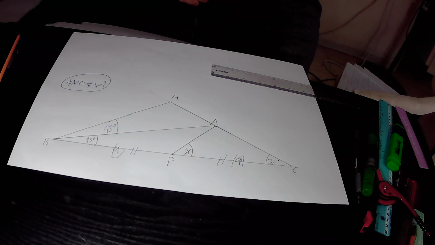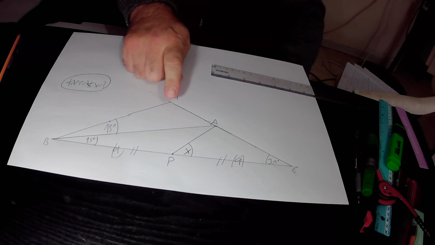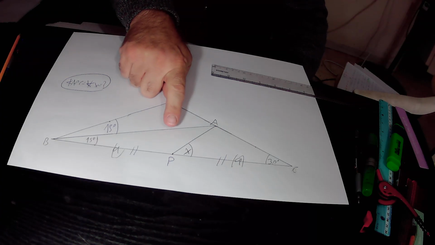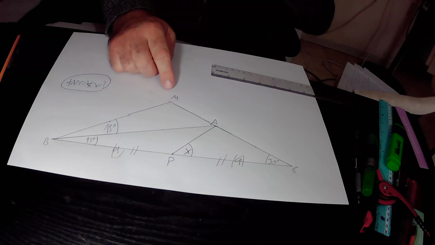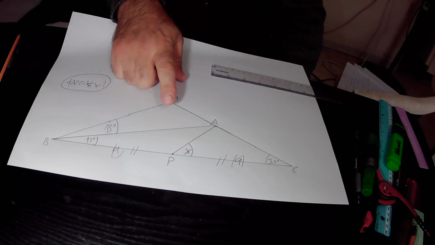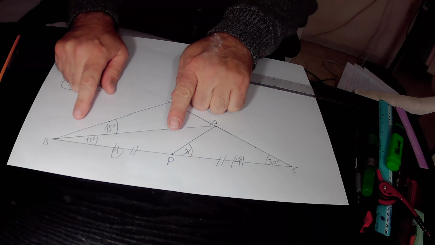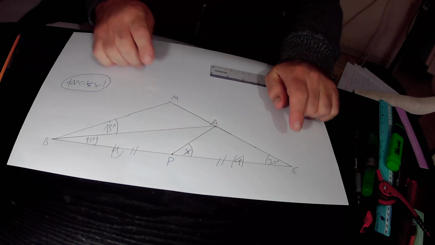Actually, the perpendicular from point M must touch the base BC at point P and not at any other point, because point P is the midpoint of BC, and we know that the perpendicular bisects the base. Therefore, the perpendicular from point M must touch the base BC at point P, because BC is bisected into two halves. The first half is BP, that equals A, and the second half is PC, that also equals A.